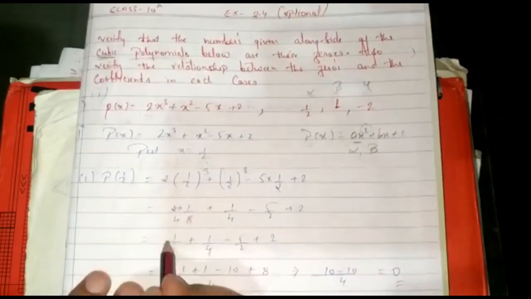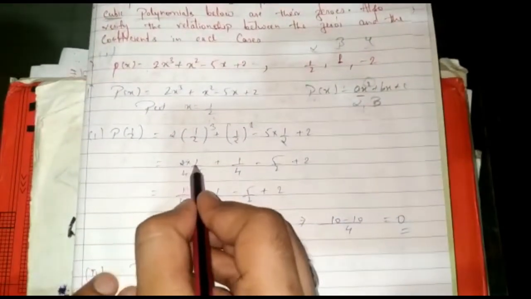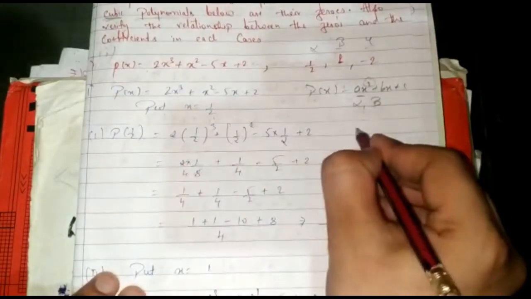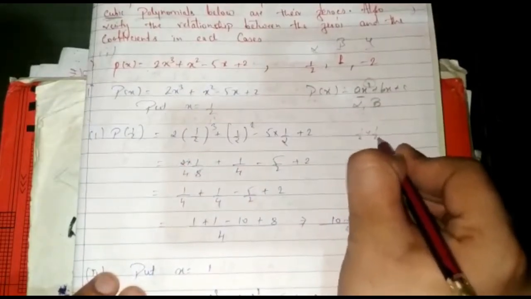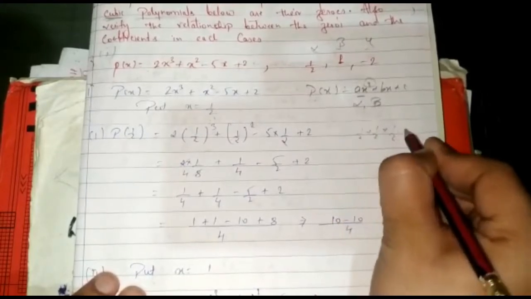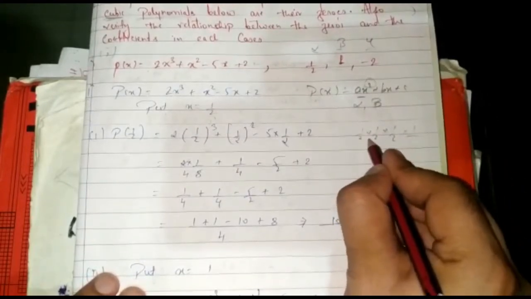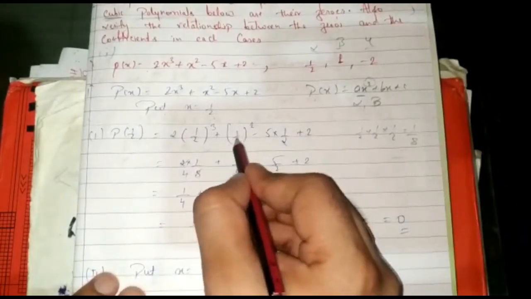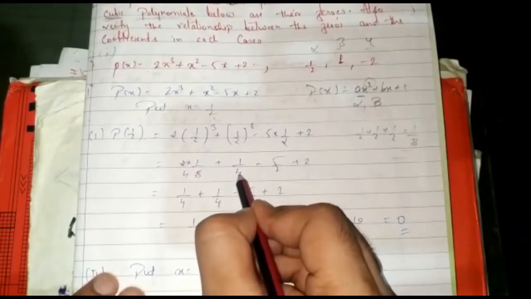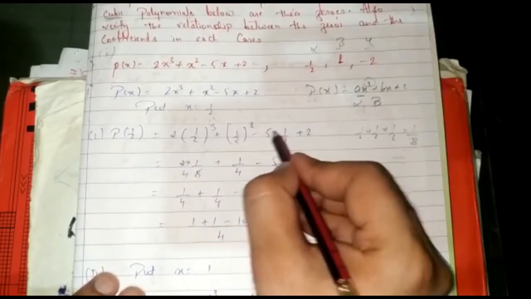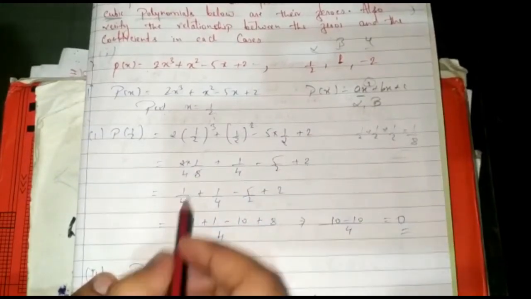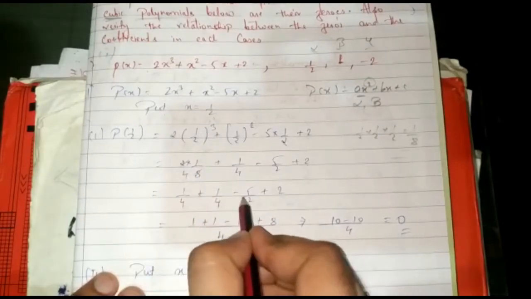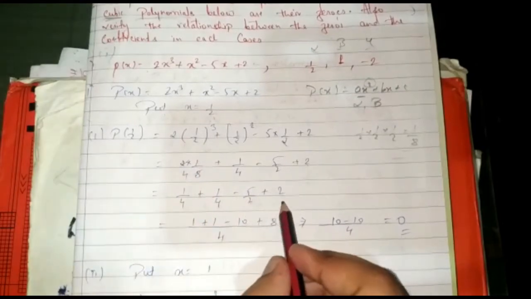So 2 as it is, and the cube of 1 by 2 is 1 by 2 into 1 by 2 into 1 by 2. 1 into 1 into 1 is 1, and 2 into 2 into 2 is 8, so that is 1 by 8. The square of 1 by 2 is 1 by 4, and then minus 5 by 2 plus 2. So this cancels out, and it becomes 1 by 4 plus 1 by 4 minus 5 by 2 plus 2.